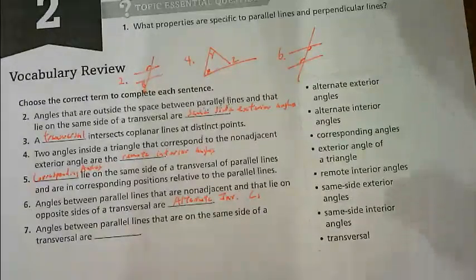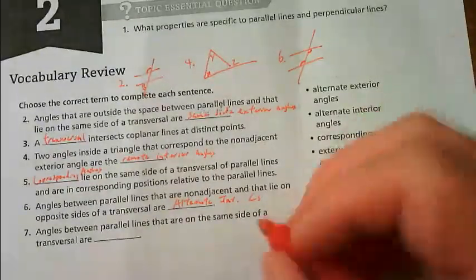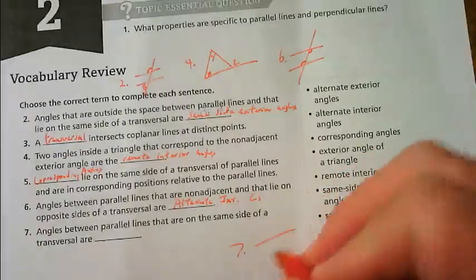And finally, angles between parallel lines that are on the same side of a transversal. That would be same side interior angles. So again, if I want to draw another picture to help describe this.